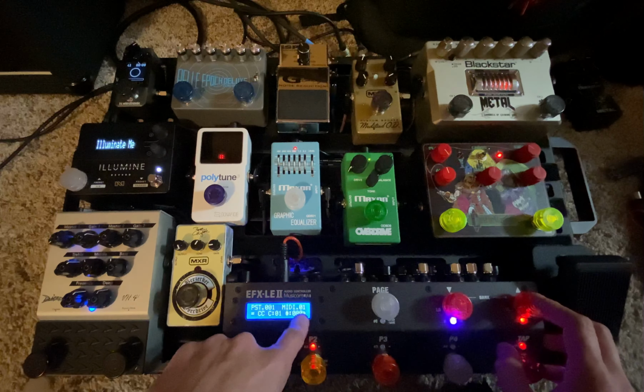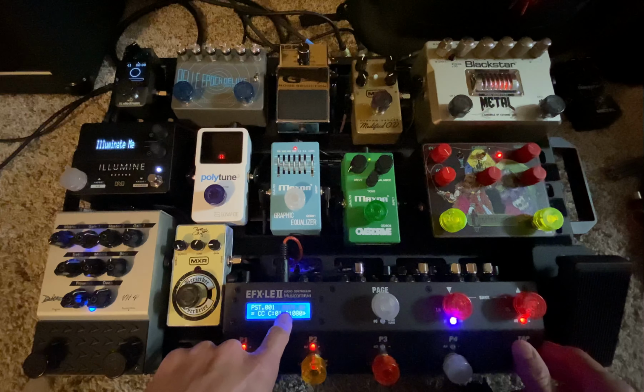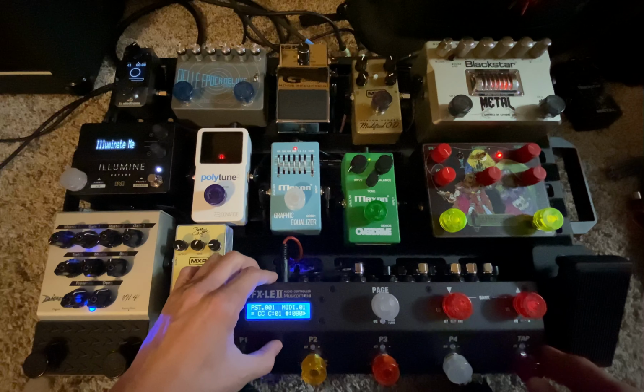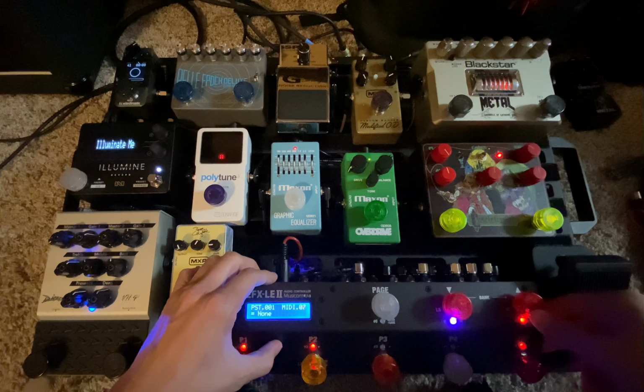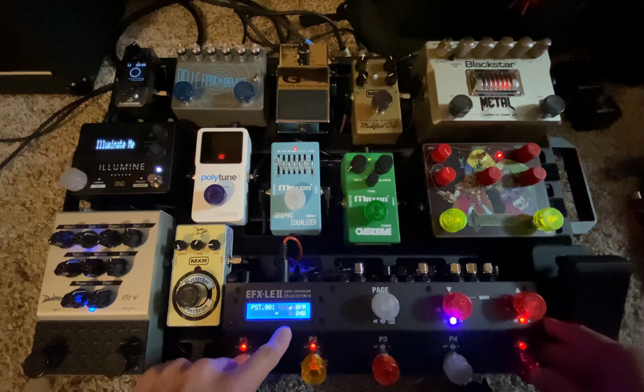Okay, so you got your MIDI. These are your MIDI messages up here on the right. So if I scroll over to let this blink, you see MIDI 01. These are your MIDI messages, and this thing can send up to 12 MIDI messages. If you see all these other ones, I don't have any there, but it is 12.